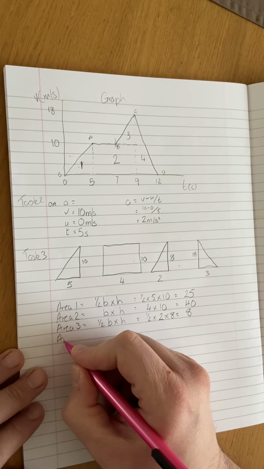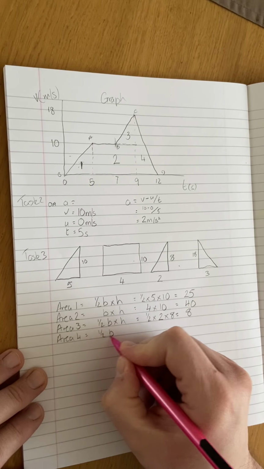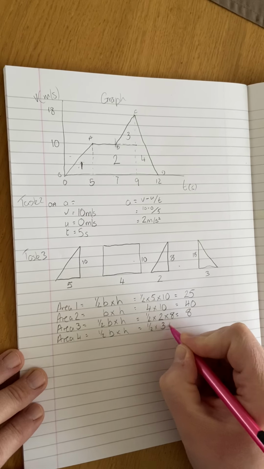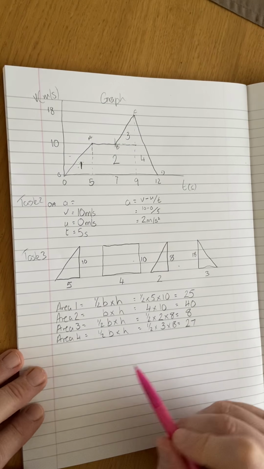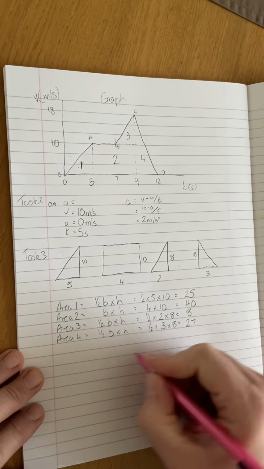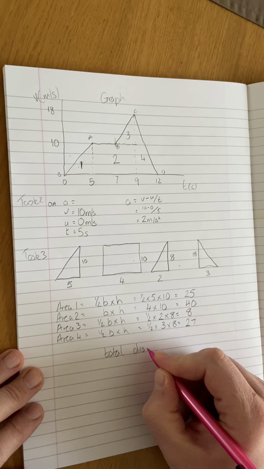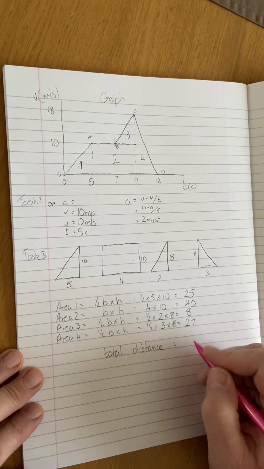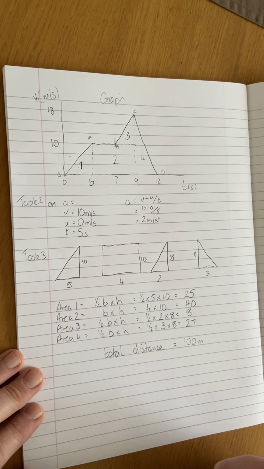And finally, area 4 equals, it's another triangle, so it's a half B times H, which is a half times 3 times 18, which would just be 27. So that's me got the distances at each part. Now what I need to do is, I want my total distance. Okay, and total distance is equal to all of them added together, which is 100 metres.